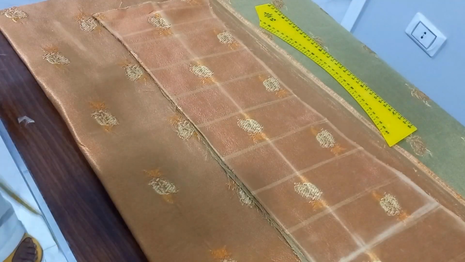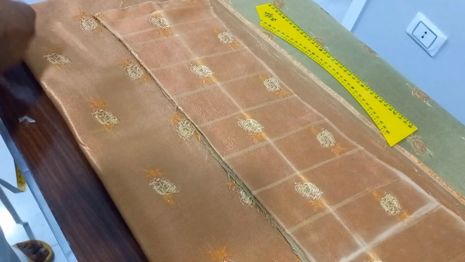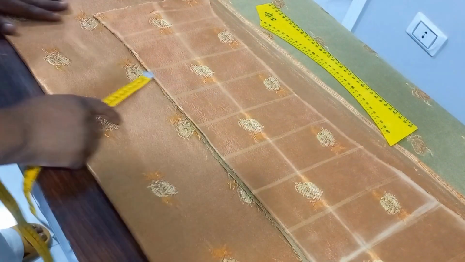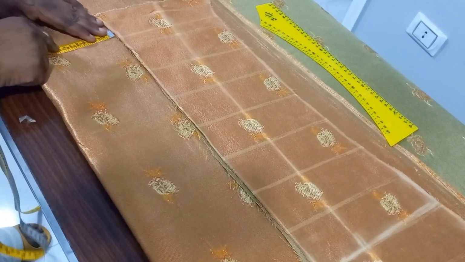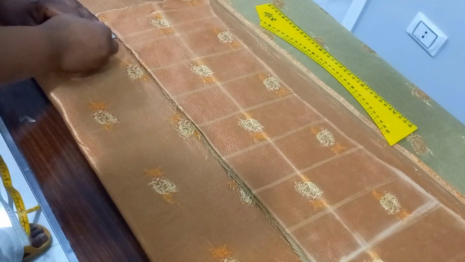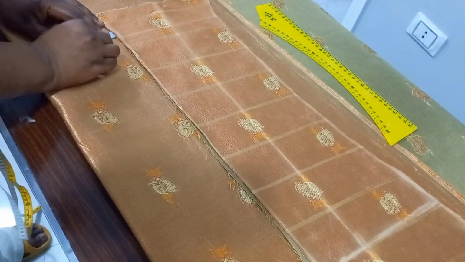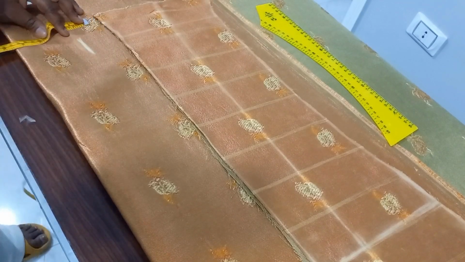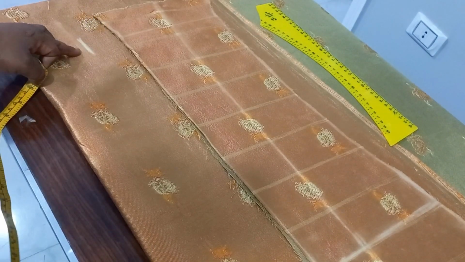So to cut the back pattern, you fold your fabric into 2. Then you come to this down part of your front piece. You mark 2 inches. Can you see that? 2 inches.